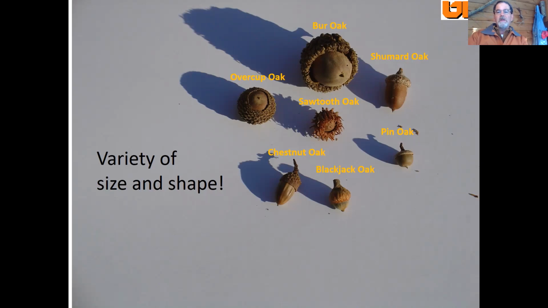Going down clockwise, you see shumard oak, a very valuable tree, one of the red oaks. Beneath that is another red oak, a pin oak. You notice it's a small acorn with a very narrow, thin-like cap. We've got the blackjack oak. It reminds me of a top, like a top that you might spin. Chestnut oak is common on the dry sites throughout the region. Overcup oak is another one of the white oaks.